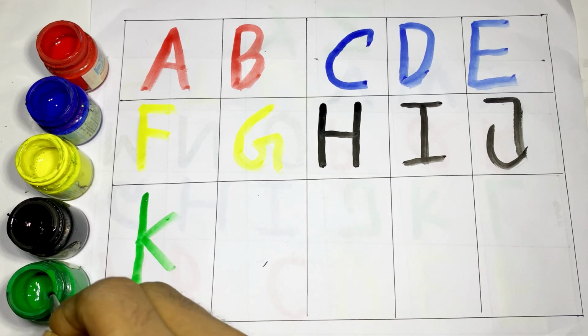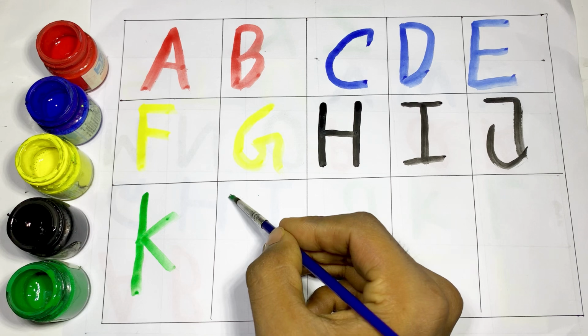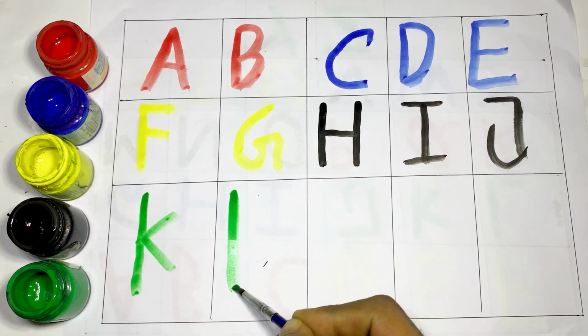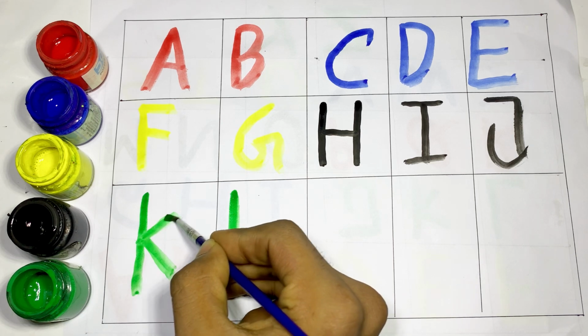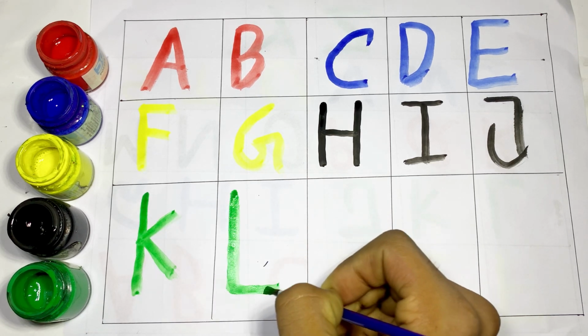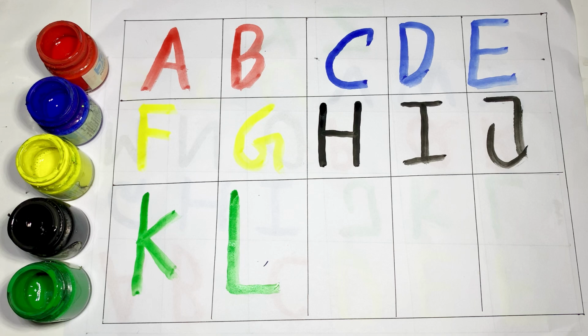Kids, again use green color and draw L. L for lion, L for lemon. The alphabet L. Next is M.